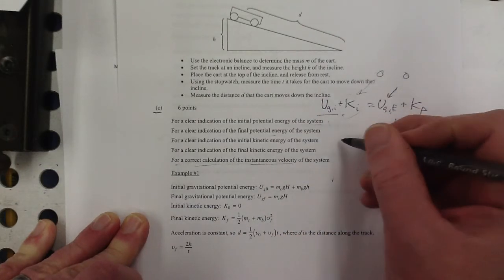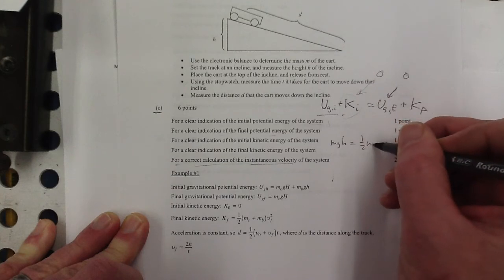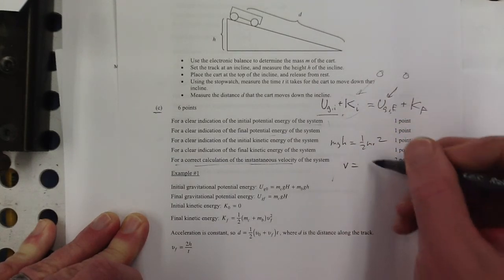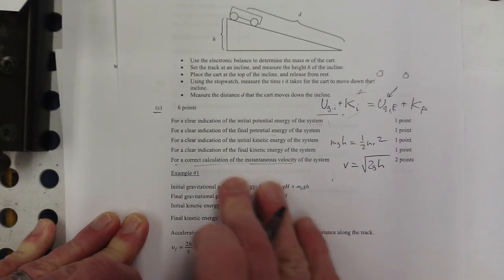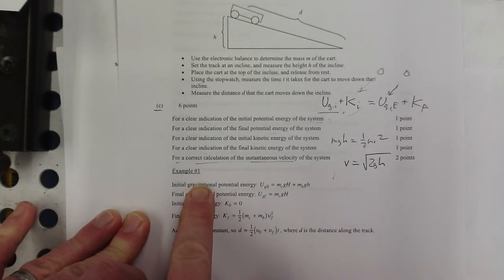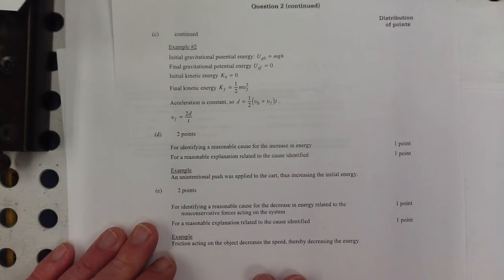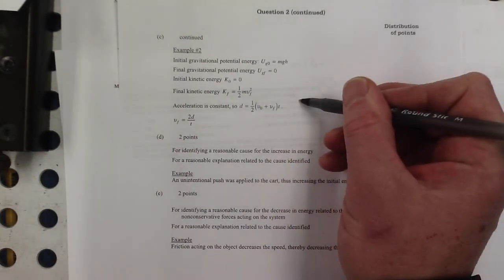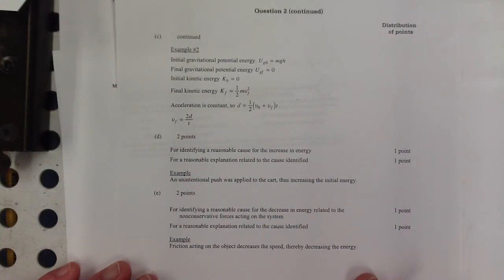So that's where you're going to take your data, actually do this, and get that. So here's the example of how they did it with the half-Atwood's machine. And here's how they did it with the cart on the ramp.